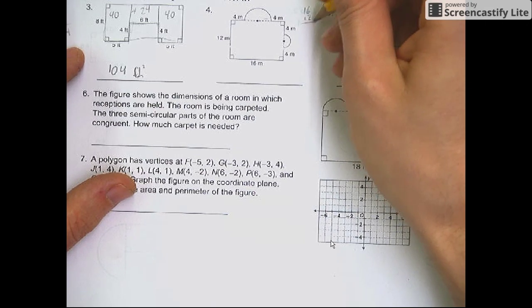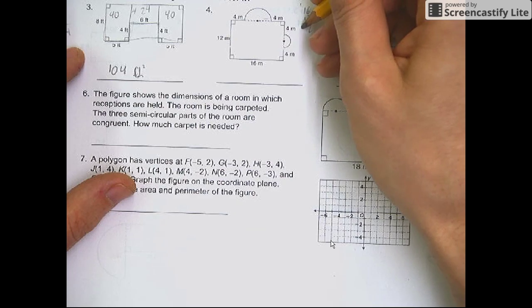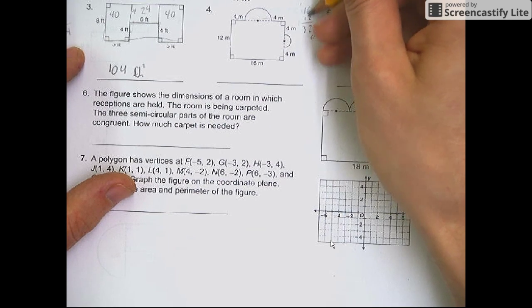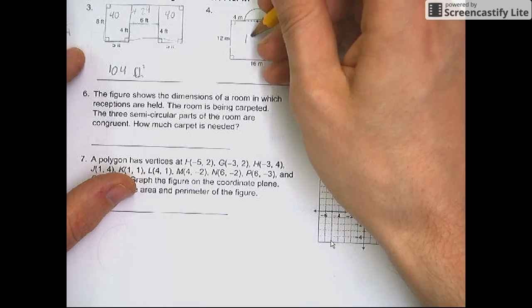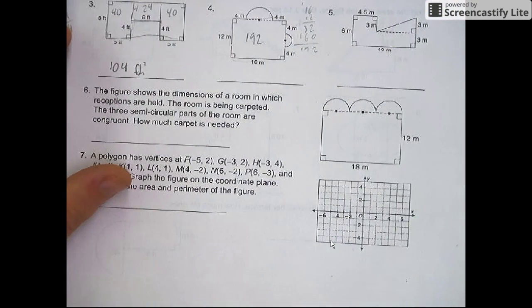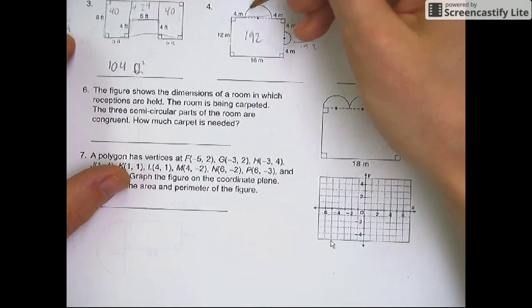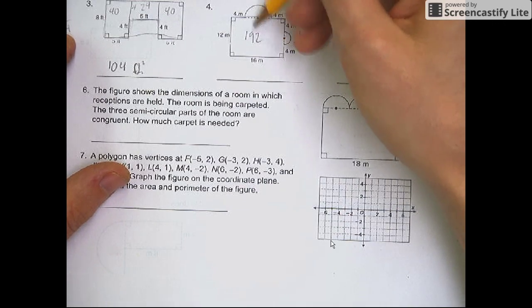I've got to do that one over here. 6 times 2 is 12. Carry the 1. 2 times 1 is 2 plus 1 is 3. Put a 0 down here. 1 times 6 is 6. That's going to give me 192 for this rectangle region. The circle, I don't know the formula for the area of a half circle, but it's going to be half of the area of a circle, which I do know.